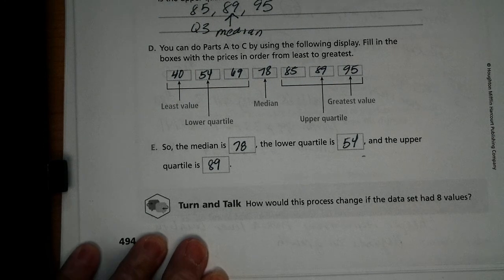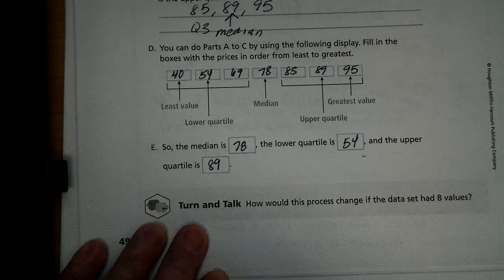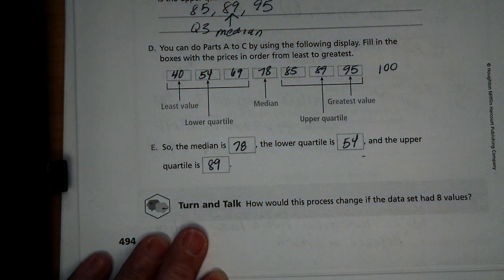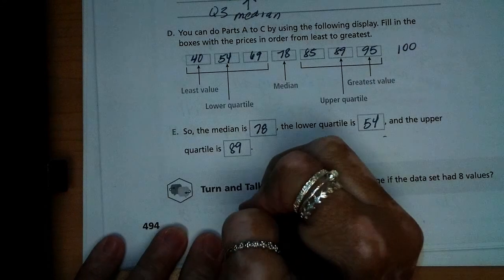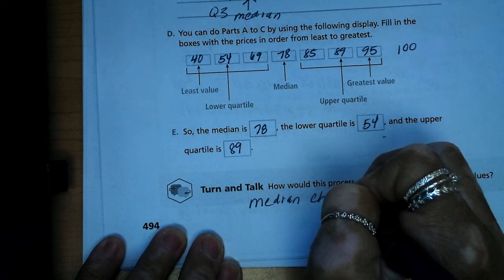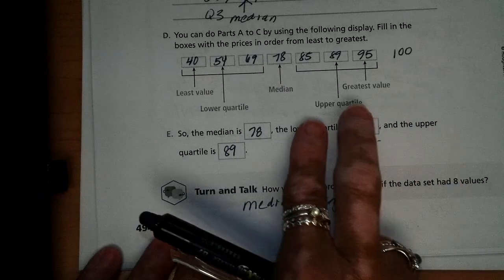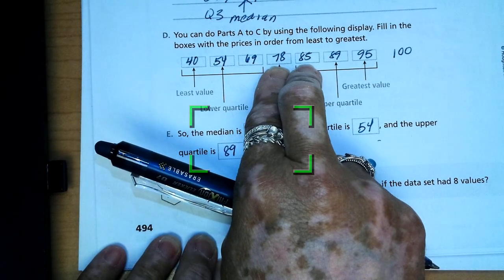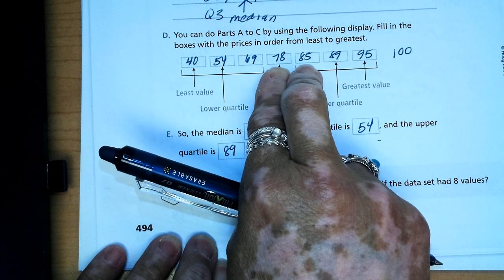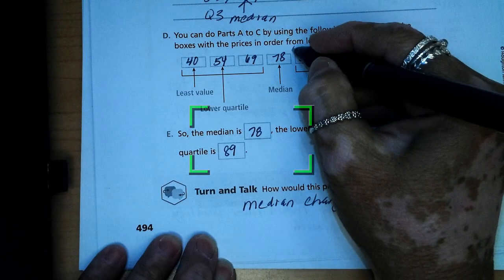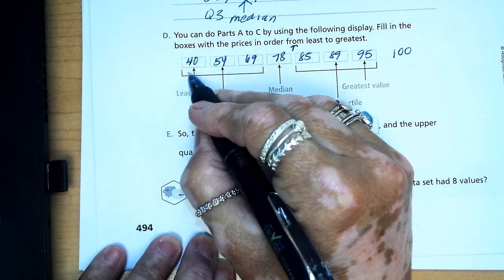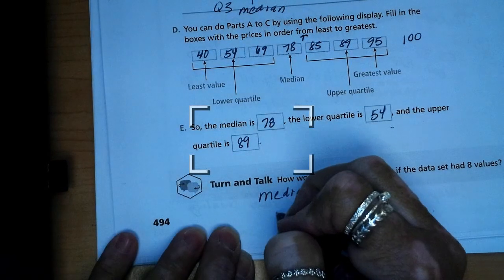Yep. All right, so how would the data set change if I add another value? So let's say I add 100 over here. What's going to happen? The median would change. Yep. What else changes? Wouldn't the lower quartile and upper quartile? Yep. Because what happens is these two numbers become the median, right? 78 and 85. So then the median would be somewhere in here. So the lower quartile's data becomes 40, 54, 69, and 78. So yeah, the quartiles change as well.